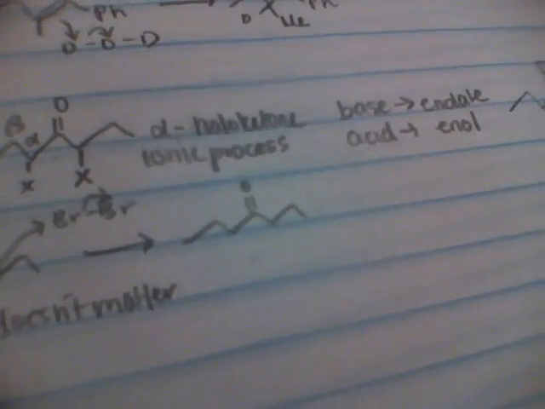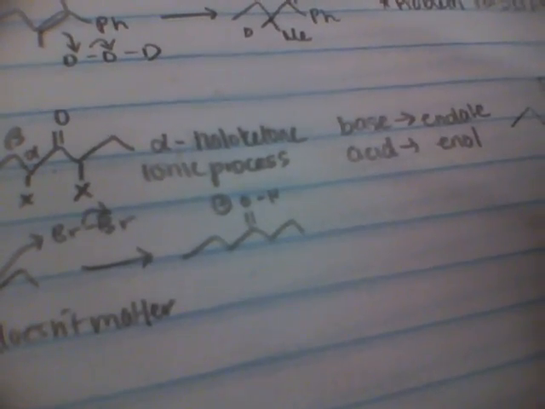Well, what's going to happen is that if I use bromine, and then there will be some perhaps water or bromide ion, something that can act as a base to remove that final proton. And what I end up with again is the alpha bromo ketone.